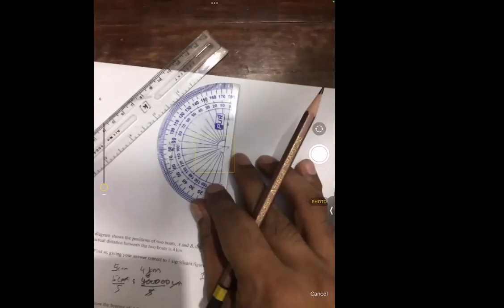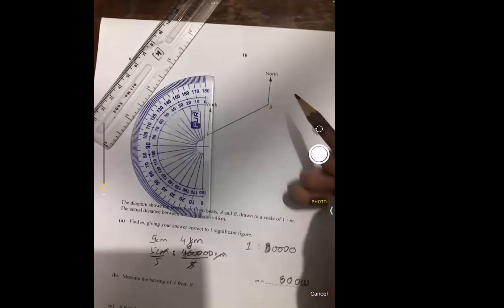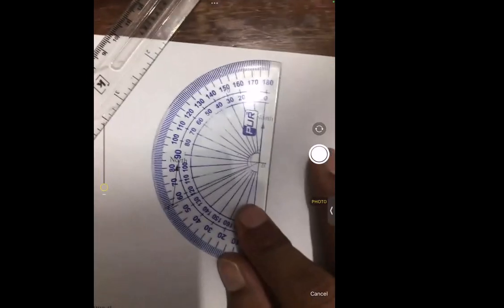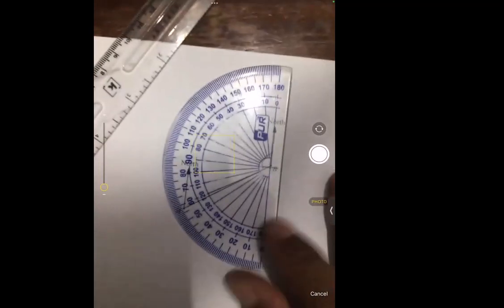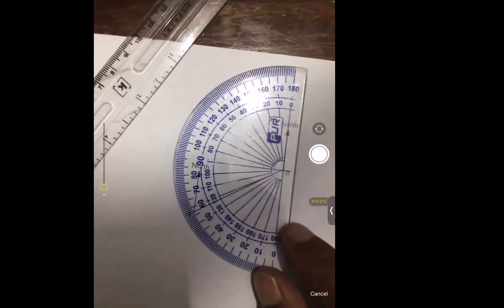What we can do is just find out this angle here and then subtract it from 360. Or, you already calculated 180. Just put the protractor over here and then move clockwise. See, 0 till you are moving towards here.